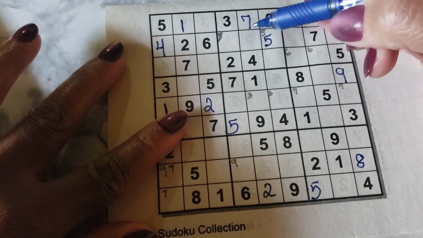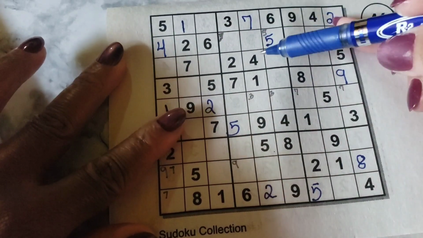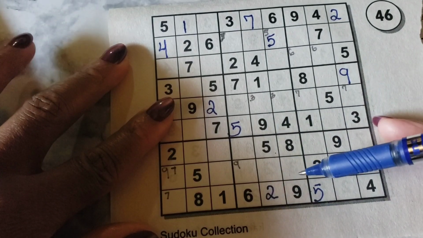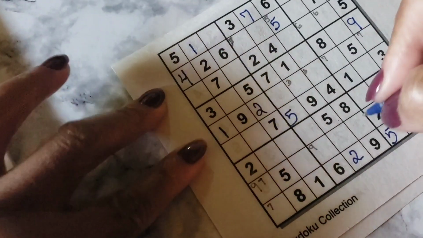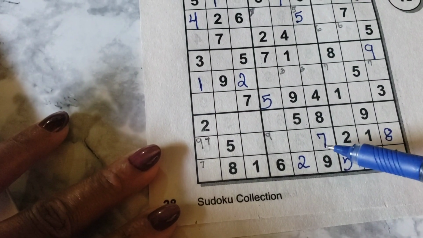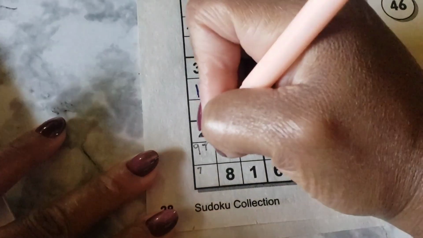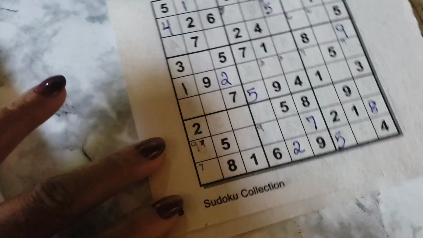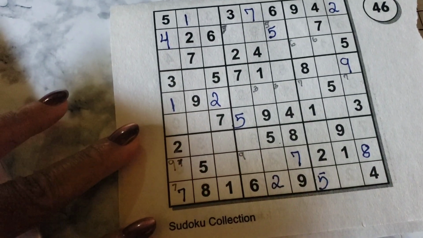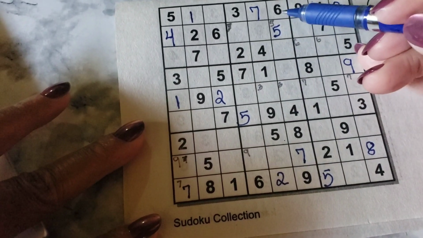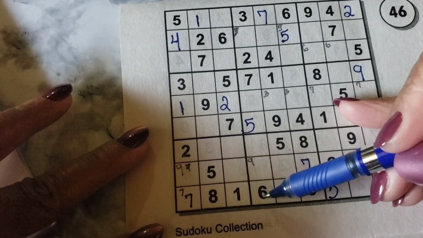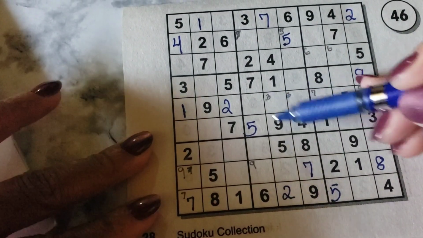We have 2 7s, so let's solve for 7s here. So 7 here, 7 here. So for this box, 7 can only go here. So now that we know 7 is definitely here, this eliminates this possibility of 7. So we know this is 7. So we did 7. Let's go to 6 now. 6 here, 6 here. So that means that 6 can only go here in this box.